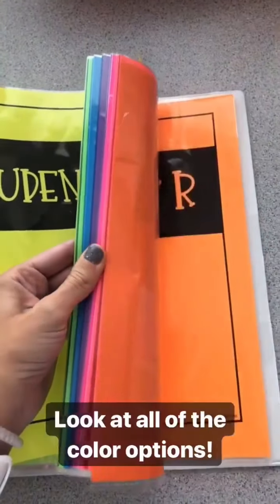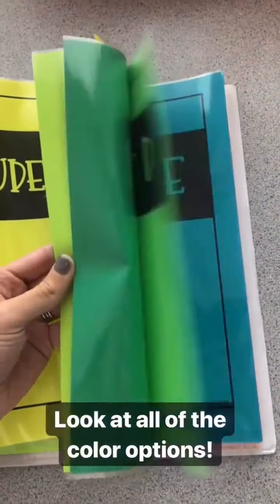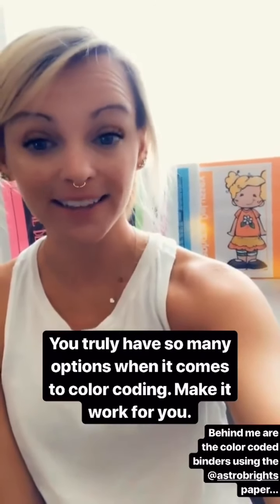Look at all these color options. You truly have so many options when it comes to color coding. Try and think outside of the box. It doesn't have to be done exactly how somebody else has done it. Make it work for you.